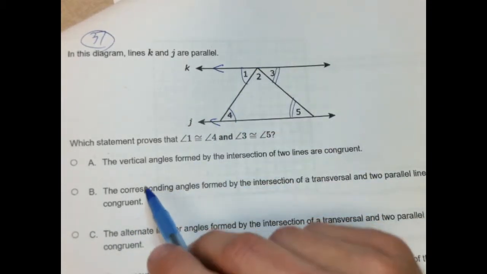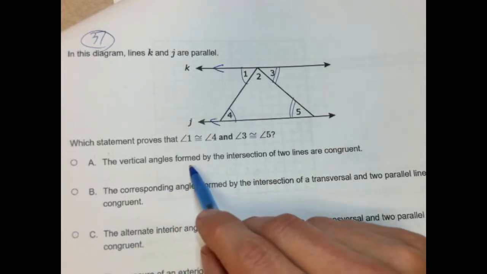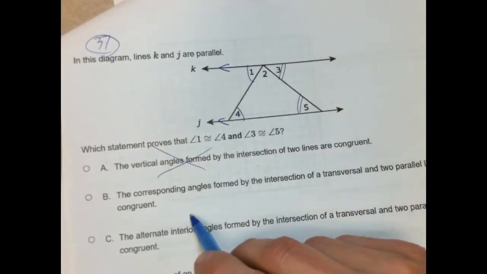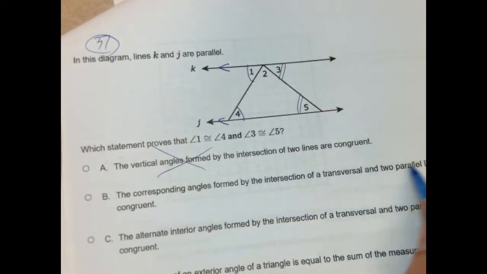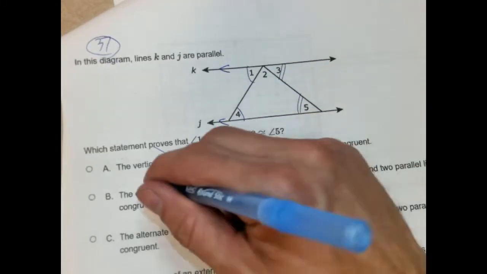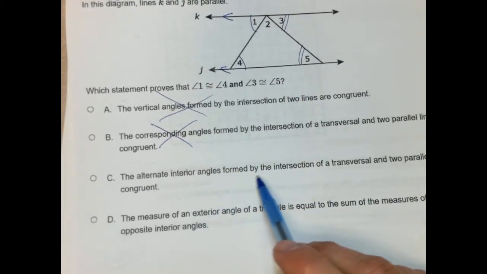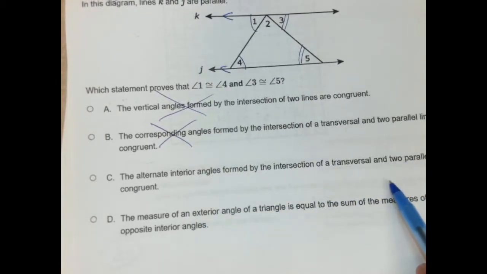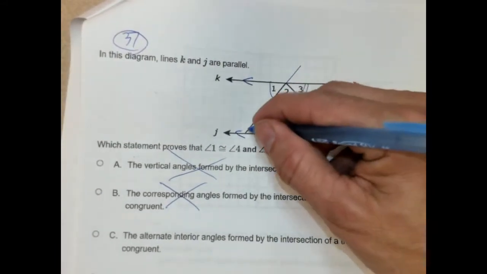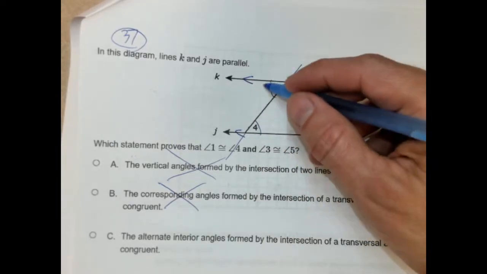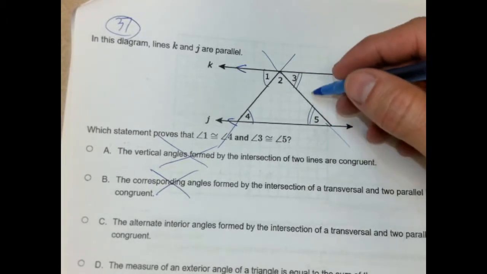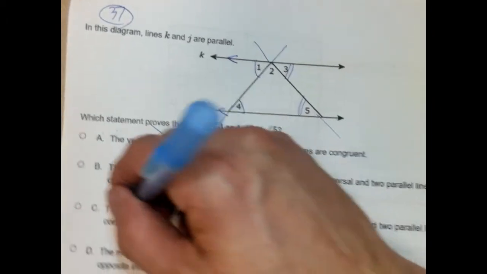Well, let's see. The vertical angles formed by the intersection of two lines are congruent. Well, none of these are vertical, so that doesn't really play a part. The corresponding angles formed by the intersection of a transversal and parallel lines are congruent. Yeah, but these aren't corresponding, so that's out too. The alternate interior angles formed by the intersection of a transversal and two parallel lines are congruent. Well, parallel lines, transversal. If you extend it, it becomes a little more obvious. Then you can see, right? When you extend these lines here, I think it's easier to tell. Oh yeah, this is alternate interior. So it's going to be C.